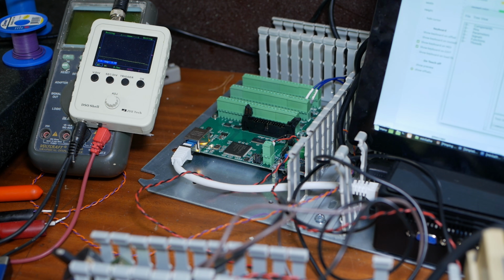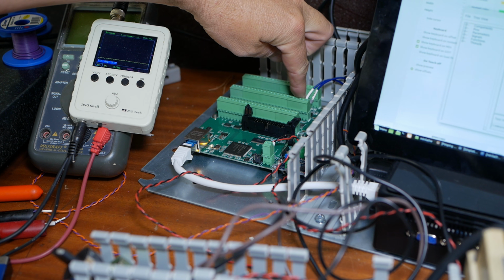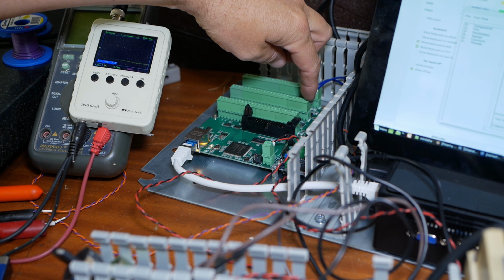It's taken me a while to get my head around the pulse width modulation output part of things. Turns out that I needed to connect between pin TB3, which is the positive pulse width modulation pin, and then a ground being like pin 1.